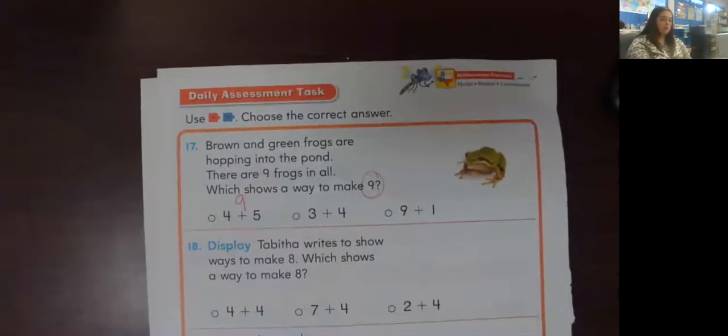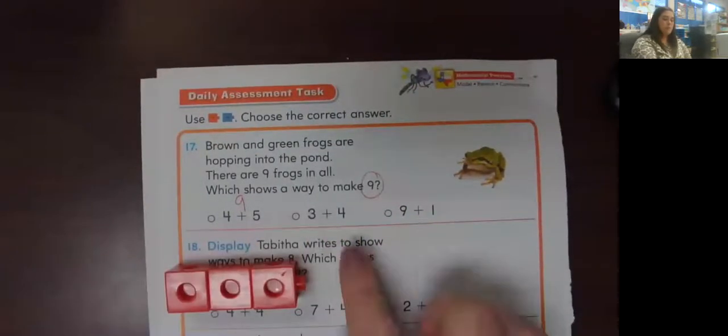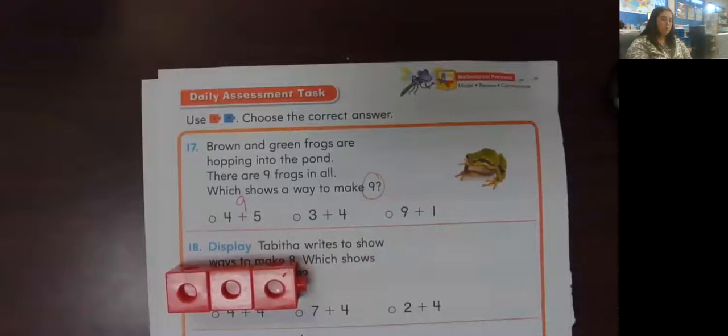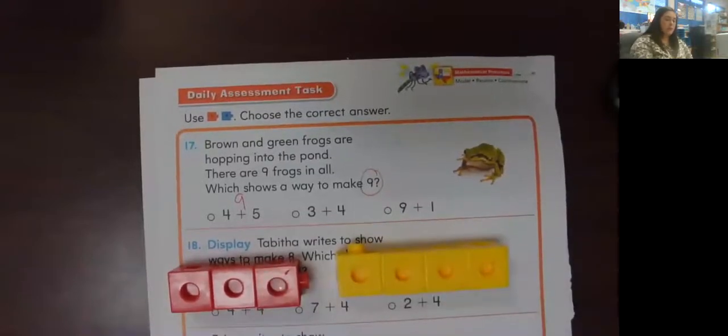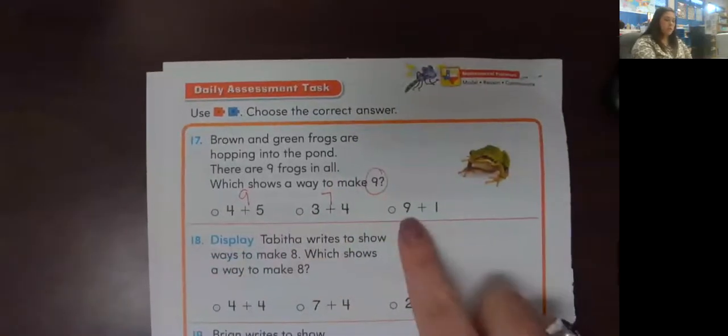The next one says 3, so 3 red plus 4. I'm going to do 4 yellow. 1, 2, 3, 4, 5, 6, 7. That answer is 7. That's not what we're looking for. Let's check the next one.